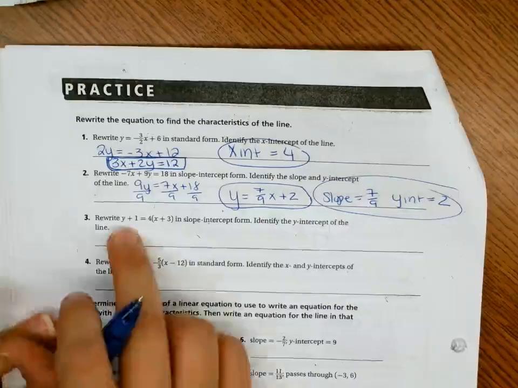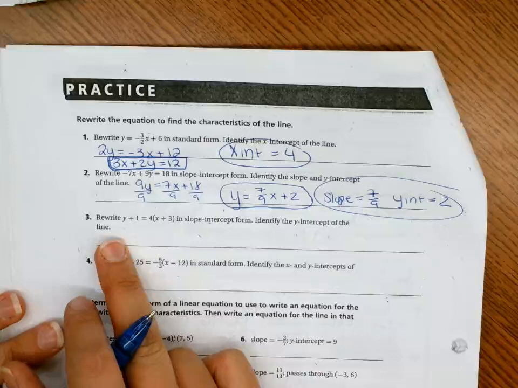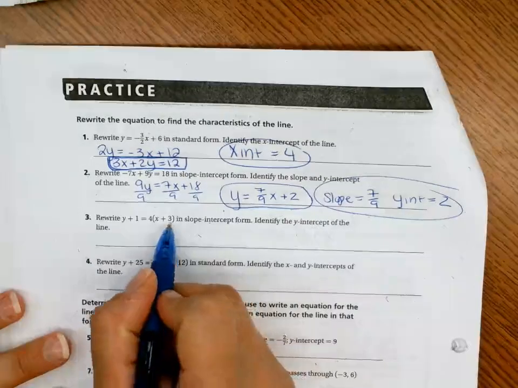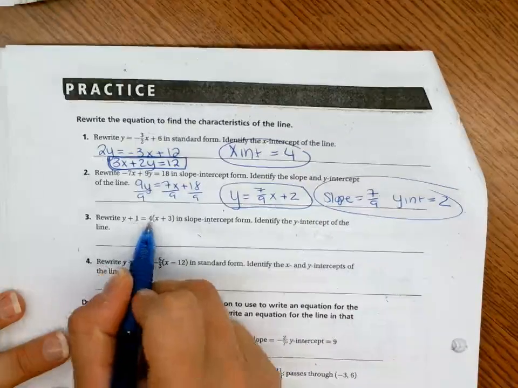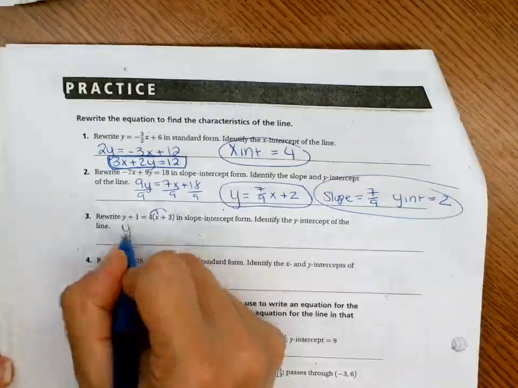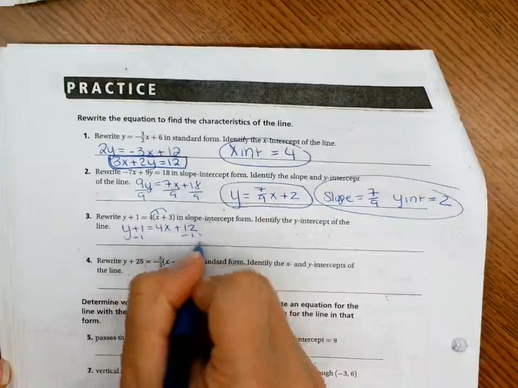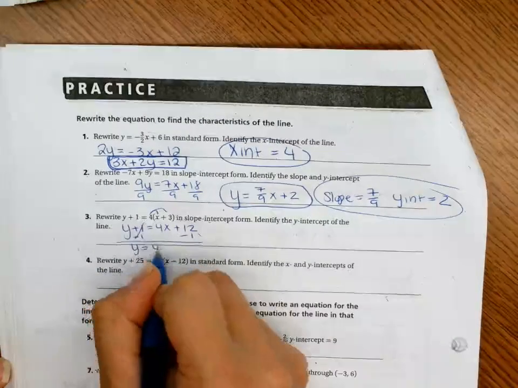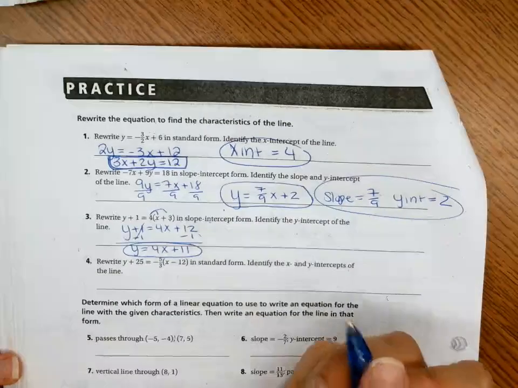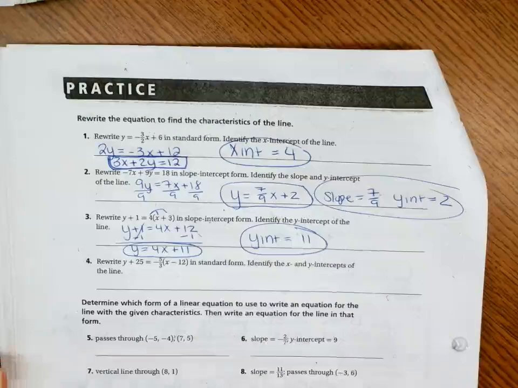This one is in point slope form. Identify the y-intercept of the line. So we want to write this into slope-intercept form from point slope form. Right now it has a point of -3, -1, and a slope of 4. All right, so let's distribute this. We have y plus 1 equals 4x plus 12. Subtract 1 from both sides. y equals 4x plus 11. They want to know, what is the y-intercept? The y-intercept is 11. Your slope is 4.